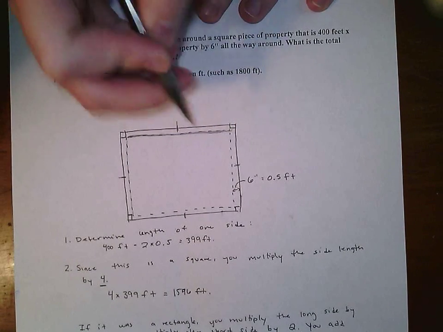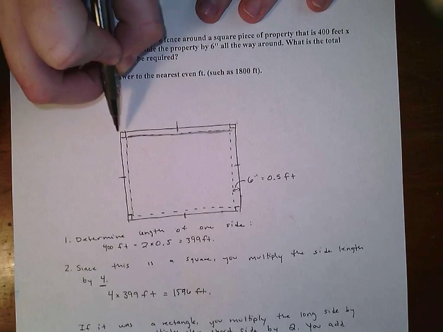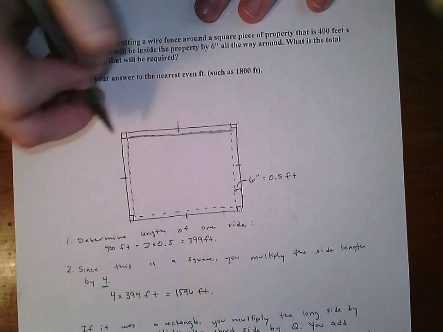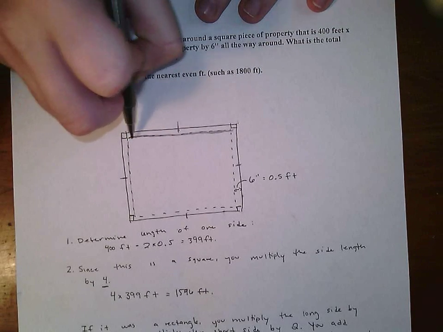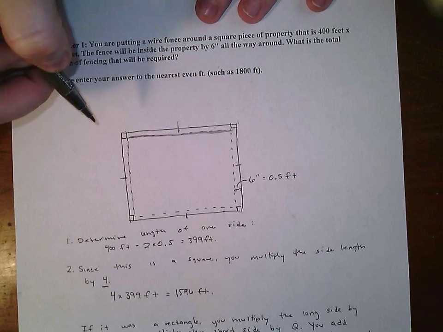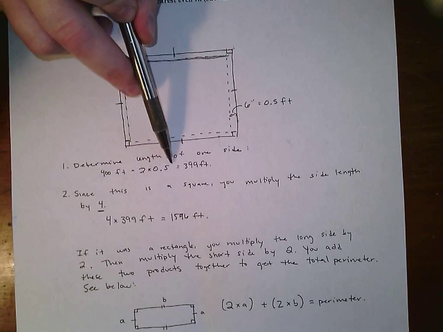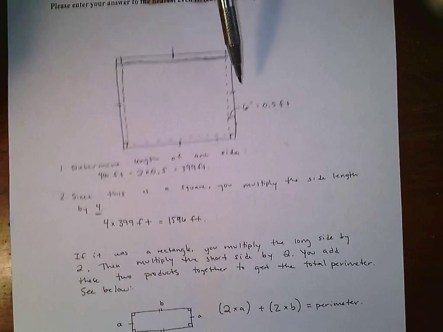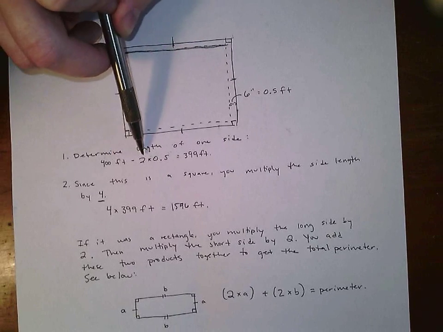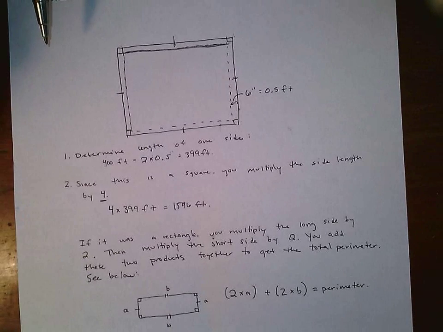So with this, you need to figure out how long one of your sides is actually going to be for the fence. So we know that this entire length is 400 feet, but since we're 6 inches in on either side, we know that this length is actually 399 feet, because 400 minus 2 times 0.5 feet, because we all know that 6 inches is half a foot, so 400 minus 2 times 0.5 feet is 399 feet.